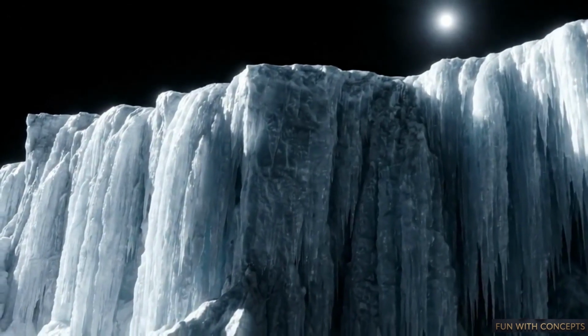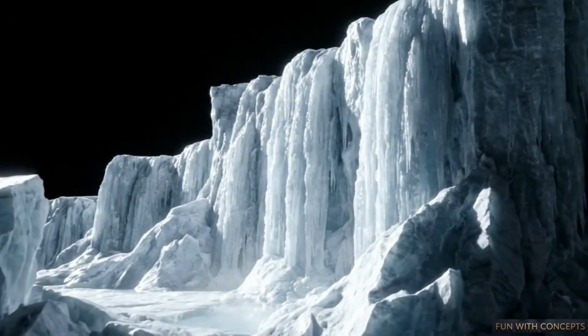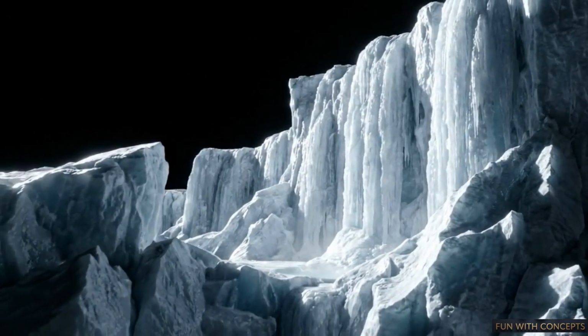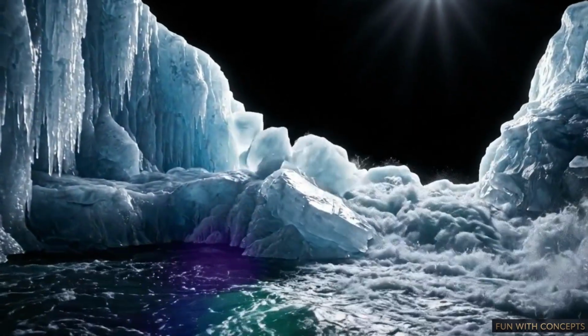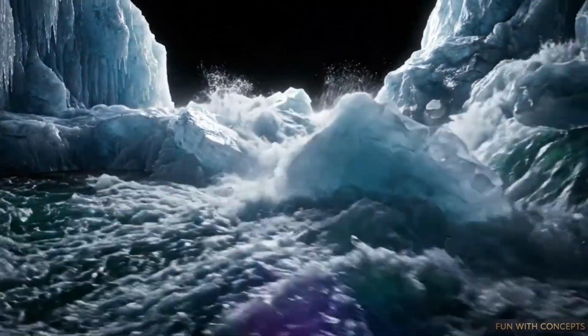Imagine a world with no wind, no flowing rivers, and zero life. Just a totally still, frozen void. That dead silence would be our reality without energy. It is the spark that animates everything around us.